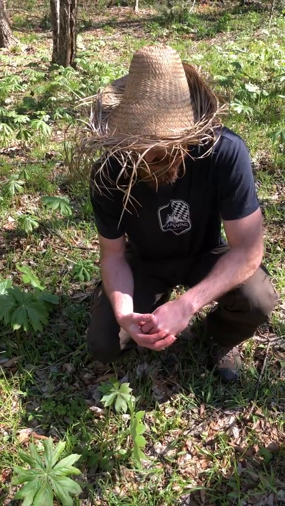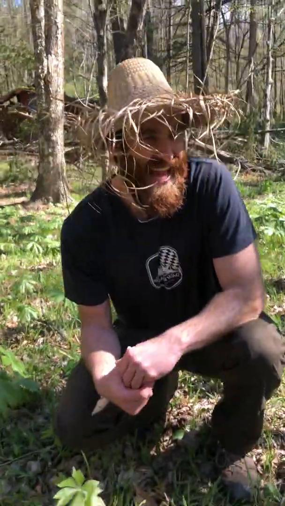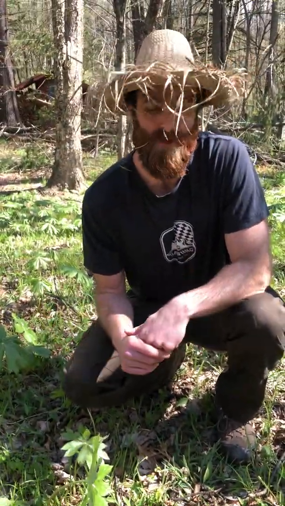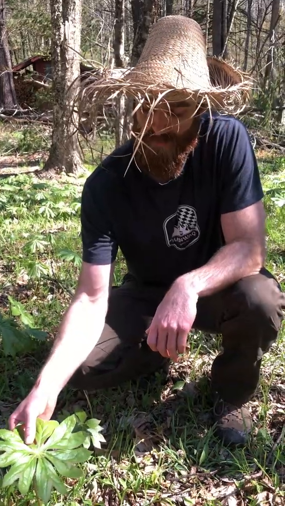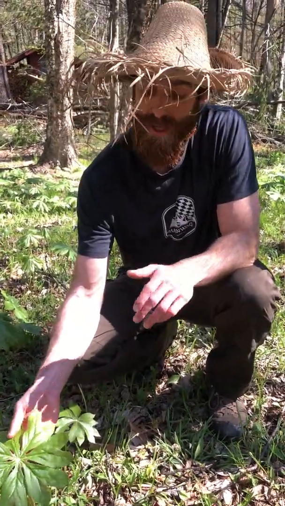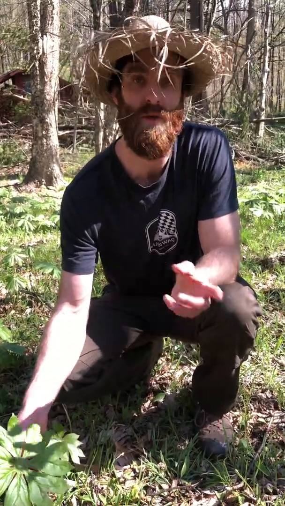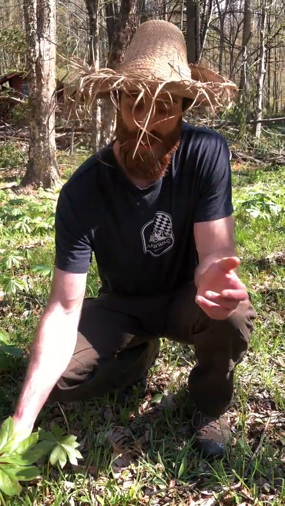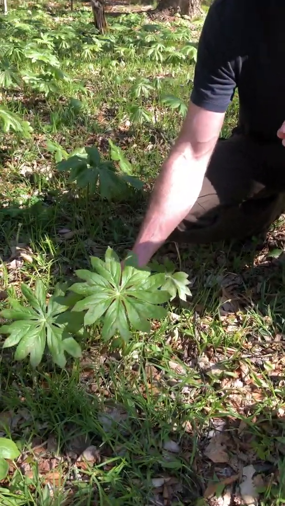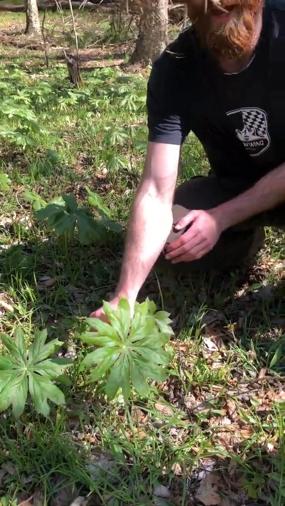What is really cool about the Mayapple is they have a flower, and not all of them will flower. Not every single Mayapple plant is going to flower, but there is a way to tell which ones will flower and produce a fruit. If it has one leaf, it's not going to flower that year.